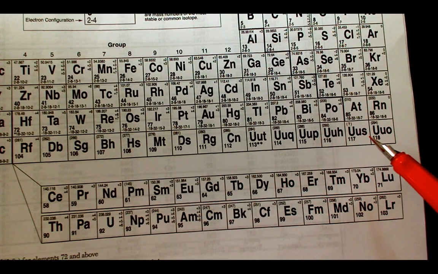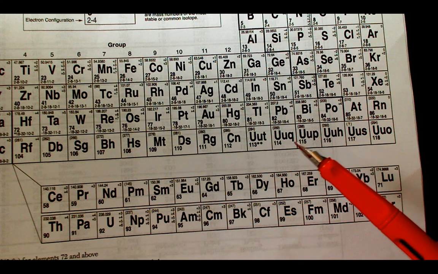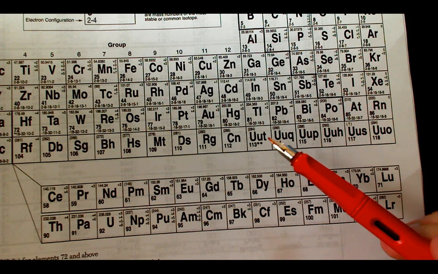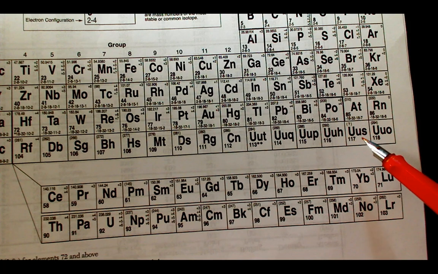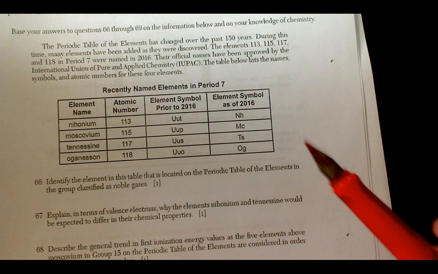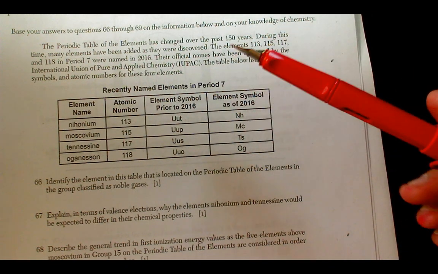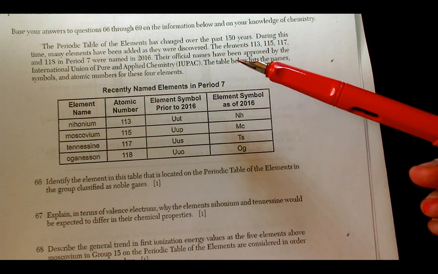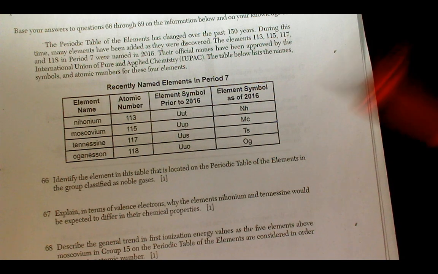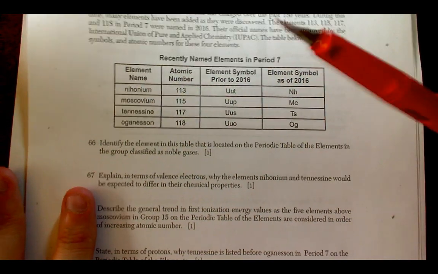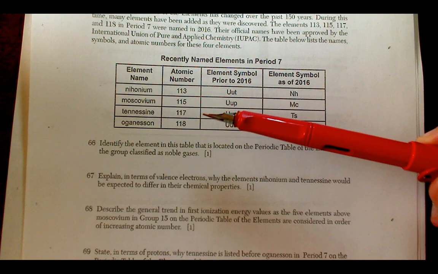So when your reference table came out in 2011, these elements had not been named yet. So they just have these little symbols here, these fill-in-the-blank filler ones. So 113, 115, 117 is saying all these elements down here at this point in time now do actually have names. Back to this, it says some stuff about them. It says they were named in 2016, their names were approved, all this stuff, and the table below lists the names, symbols, and everything else. So these 4 elements at the very bottom, now they have names.